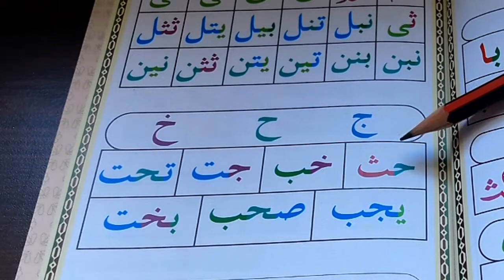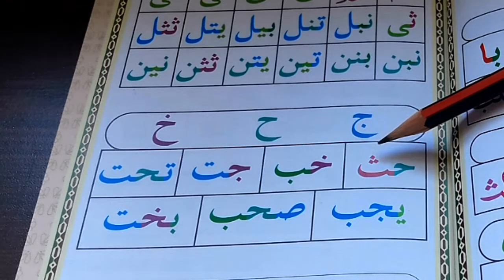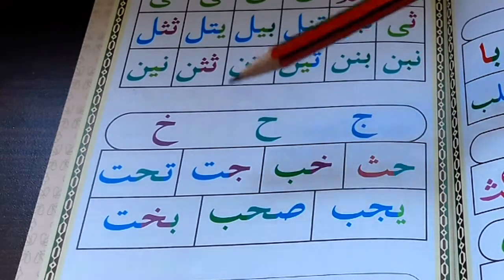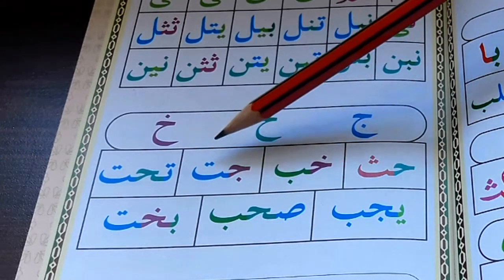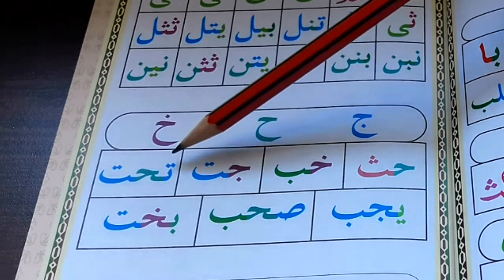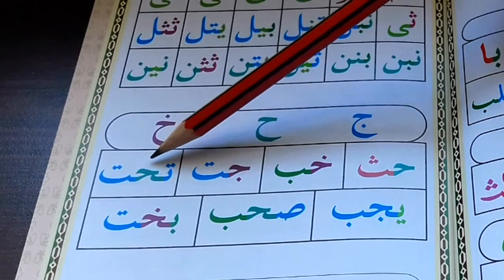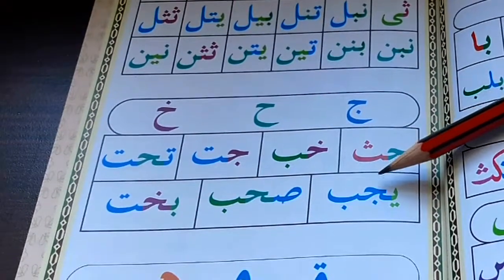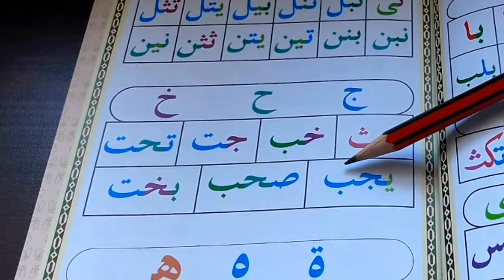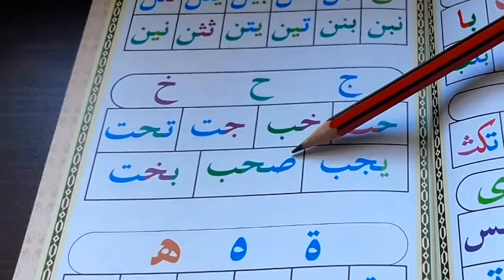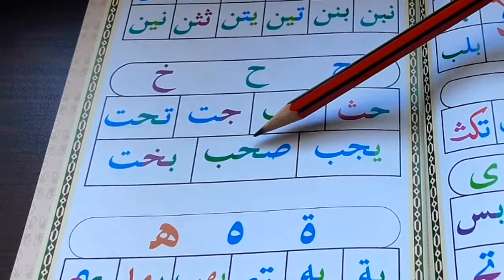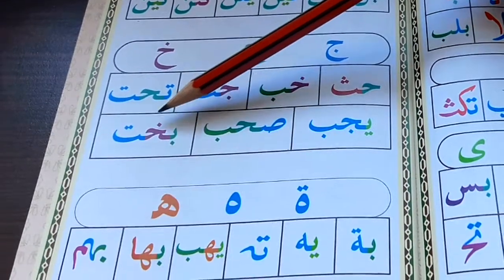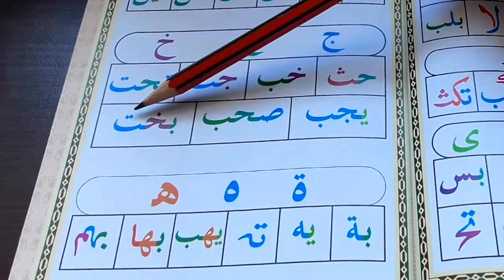Bismillahirrahmanirrahim. Ha, tha, kho, ba, jim, ta, ta, ha, ta, ya, jim, ba, sod, ha, ba, ba, kho, ta.